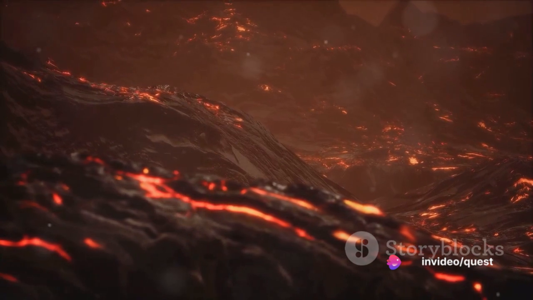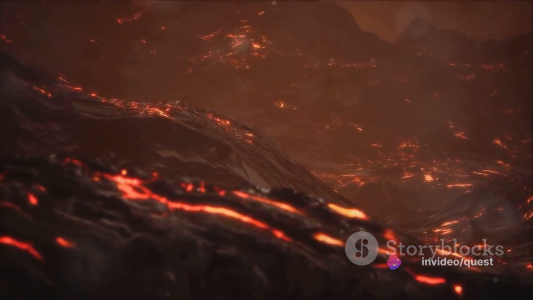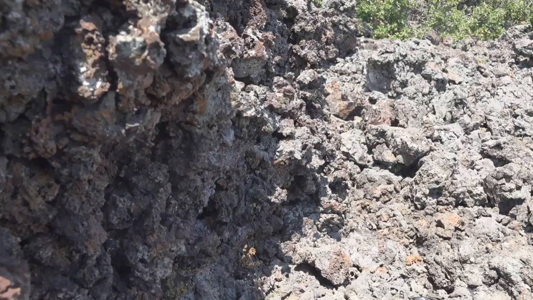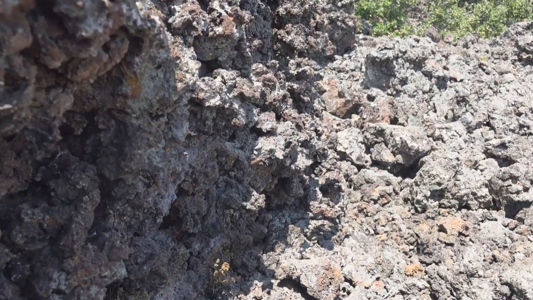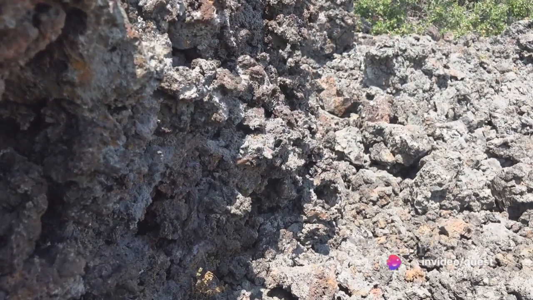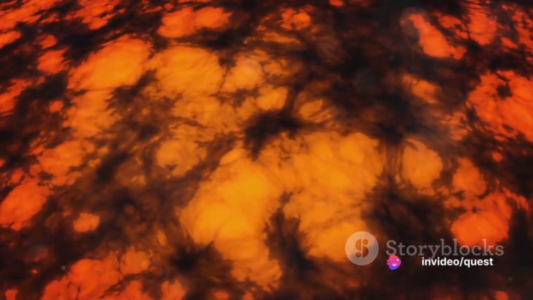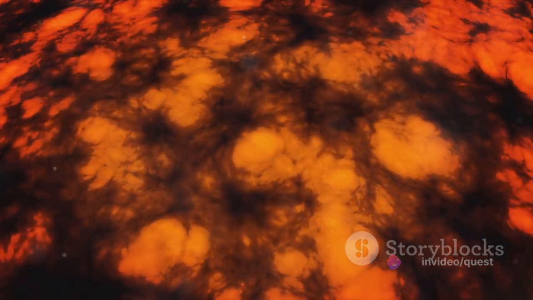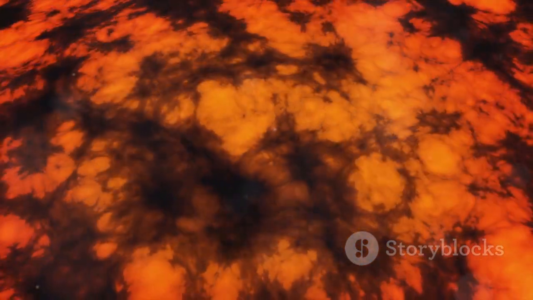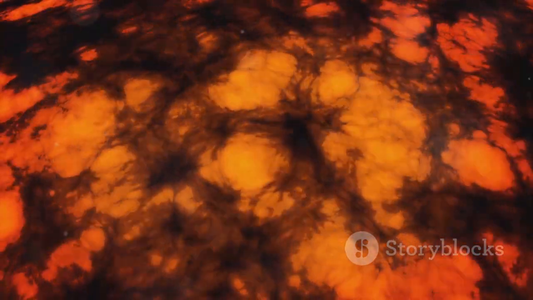They also play a crucial role in the formation of different types of magma. The type of magma produced, whether it's basaltic, andesitic, or rhyolitic, depends largely on the amount and type of volatiles present. For instance, the presence of water can lead to the formation of andesitic or rhyolitic magma, which are more silica-rich and viscous than basaltic magma.